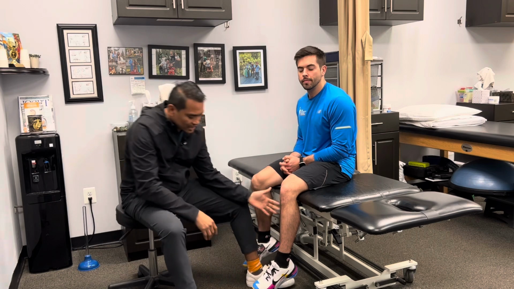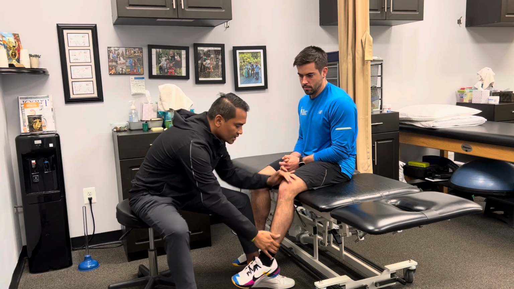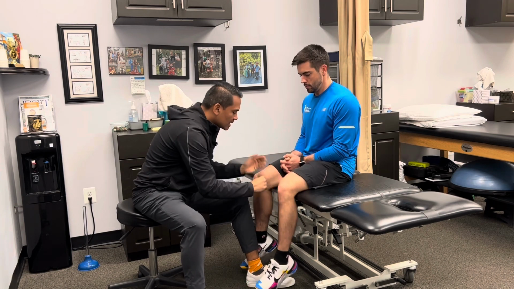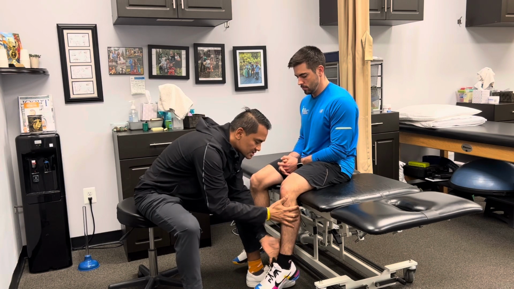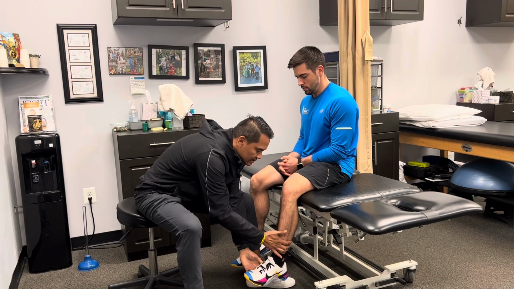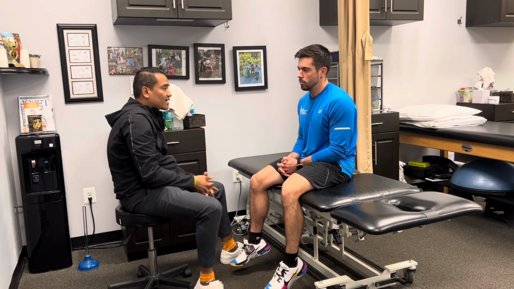So I'll have knee all the way up, knee all the way down. Very good. Hip goes up. Okay, hip inside, outside, outside, inside, ankle out, ankle in. Since he already walked on heels and toes, I don't have to test his ankle dorsiflexion and plantar flexion right here.